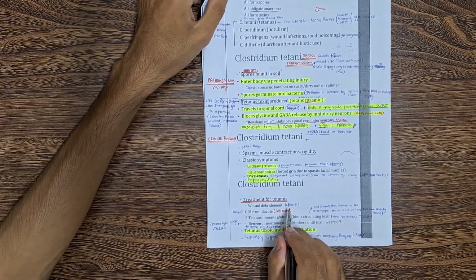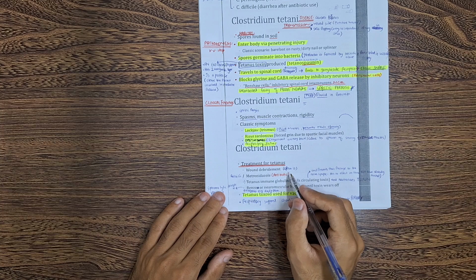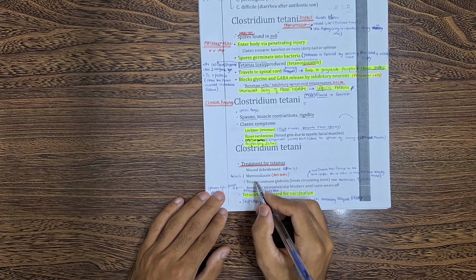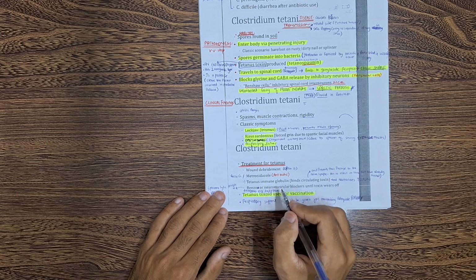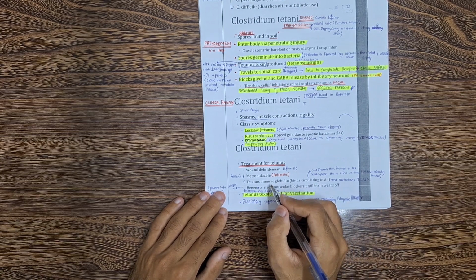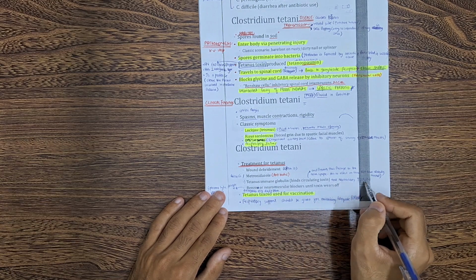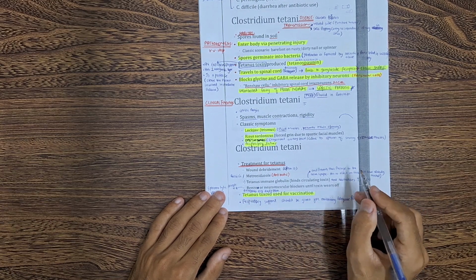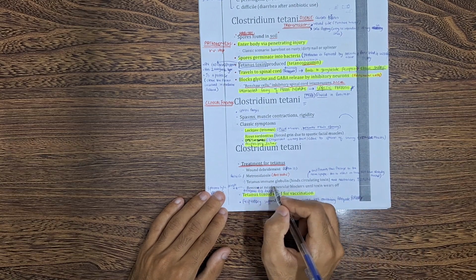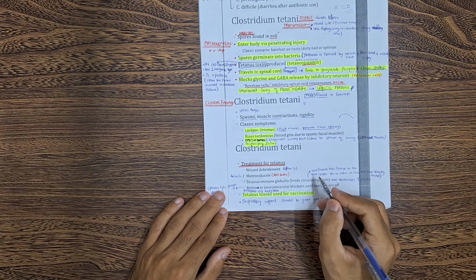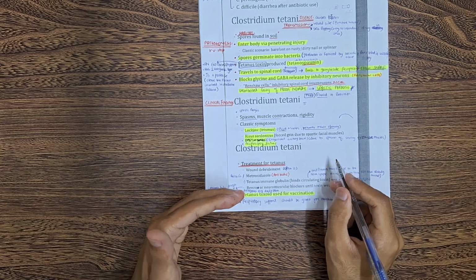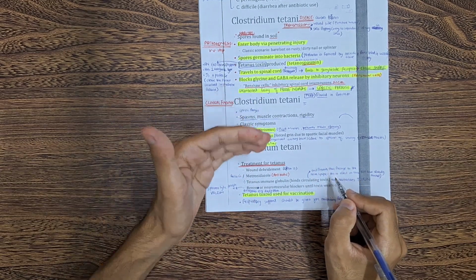If we talk about the treatment of tetanus, first of all we have to clean the wound. Then we give an antibiotic, which is penicillin G or metronidazole, and then tetanus immunoglobulin is given, which is actually antitoxin. Its function is to neutralize the toxin, tetanospasmin. One thing to remember is that this tetanus antitoxin or tetanus immunoglobulin only binds to the toxin which is circulating in the blood. It is not going to bind to the toxin that has already reached the spinal cord and is performing its function.